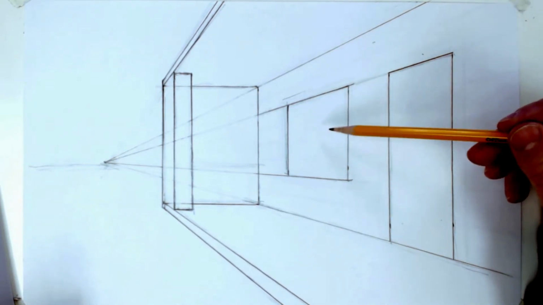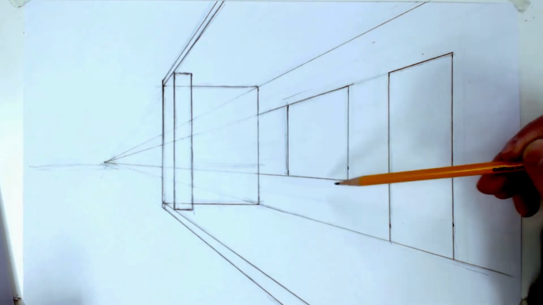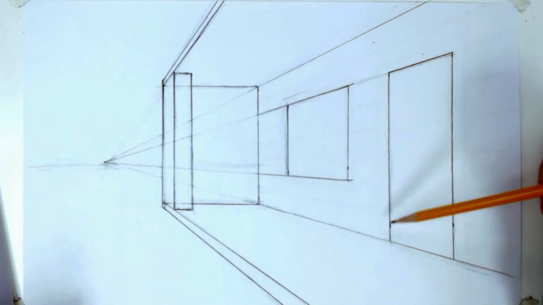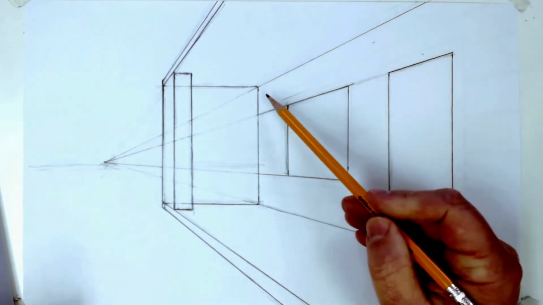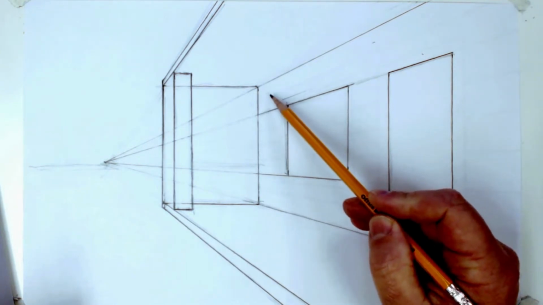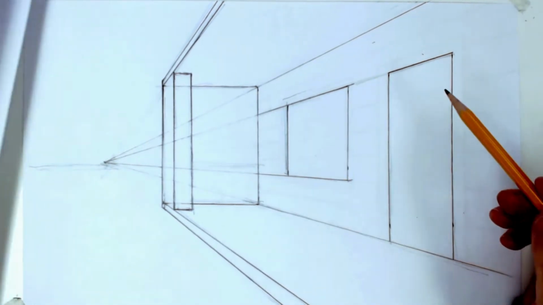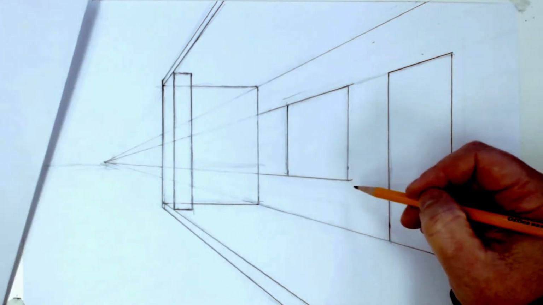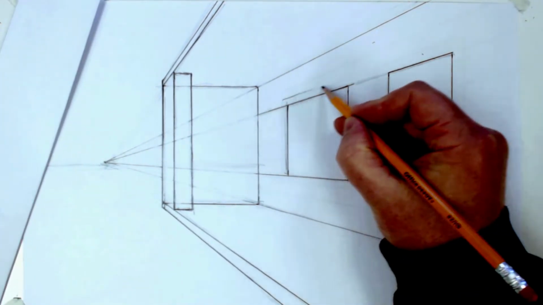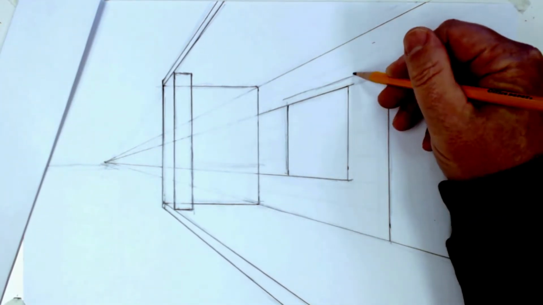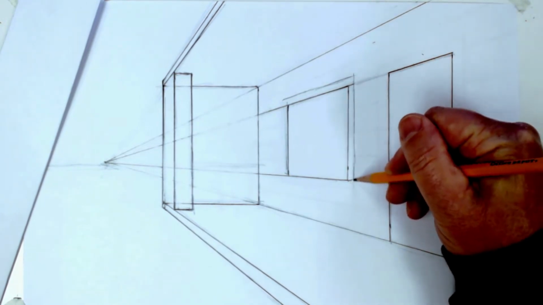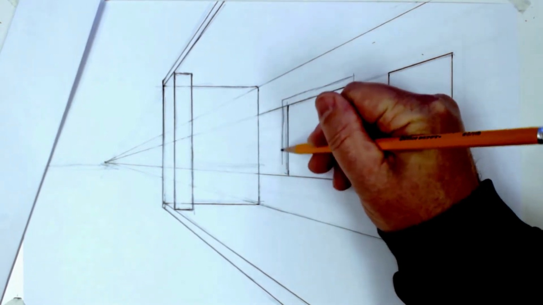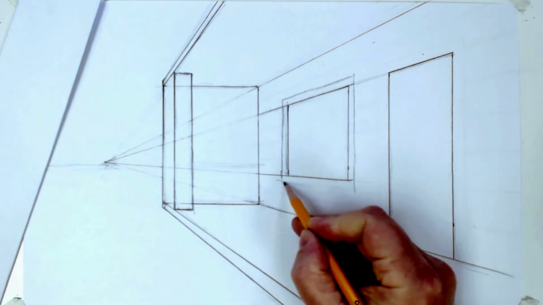Before we do that, let's work out a few more things. So for instance, this window, it would have siding around it. It would have a frame. Same with the door. And the wall itself, we're going to go ahead and put siding on that. Okay, so let's start with the window frame. So I say, okay, once again, just going to rough it in so I get my idea.